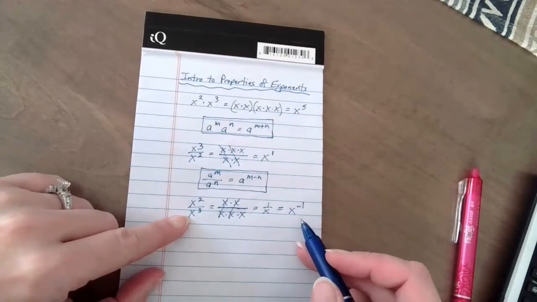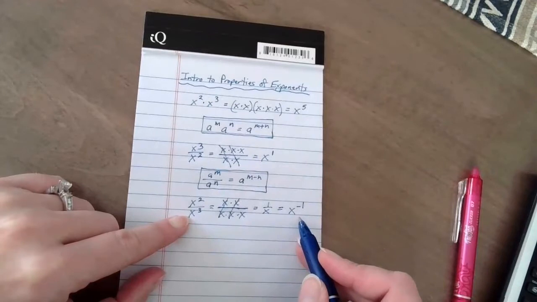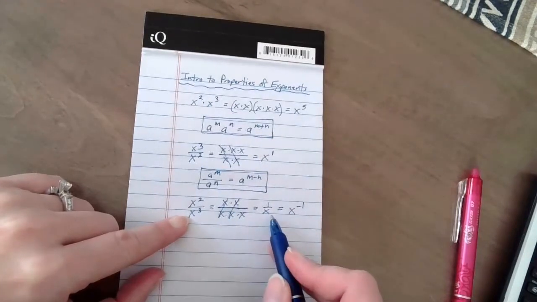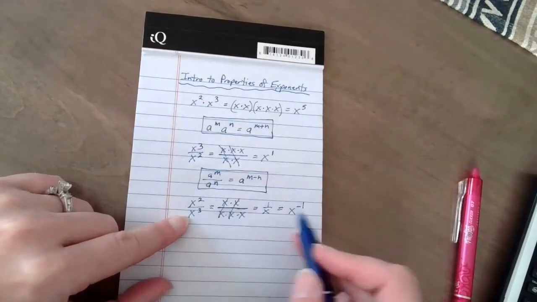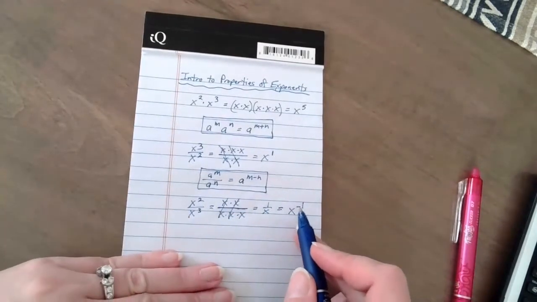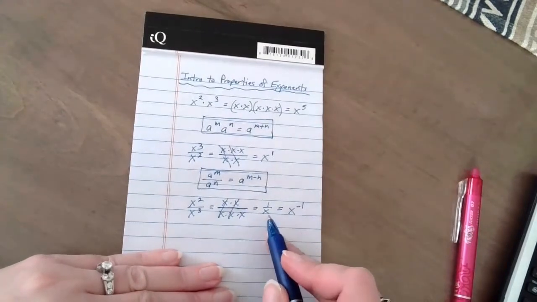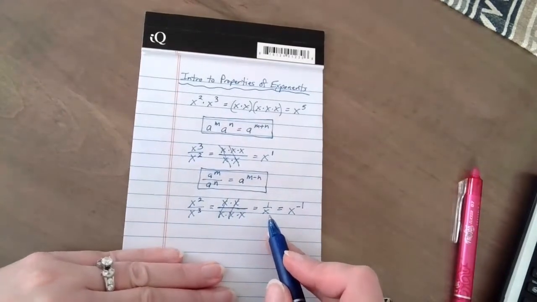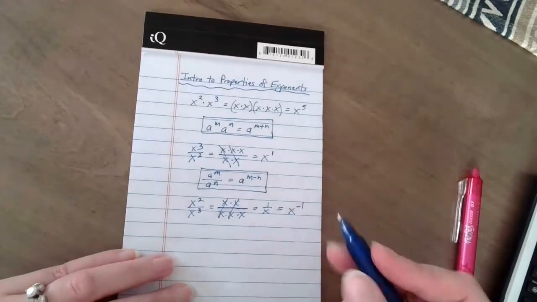Hold on, what must that mean? When I cancel here, I've got 1 x left on the bottom, and when I follow my last property, I subtract the exponents, I get a negative. What is a negative exponent? Ladies and gentlemen, a negative exponent is a reciprocal. The property looks something like this.